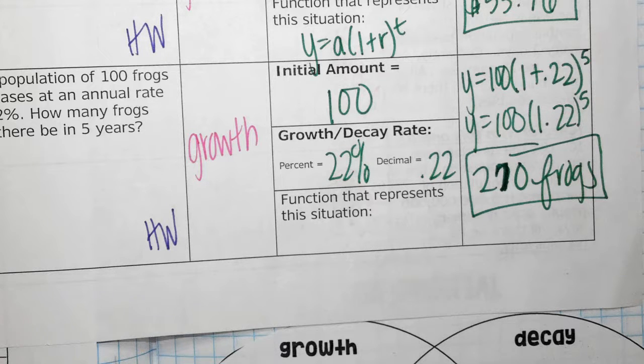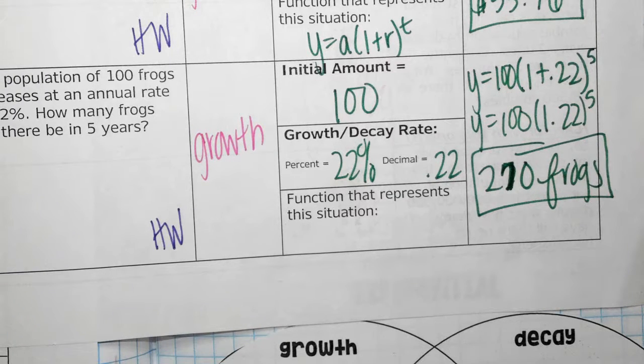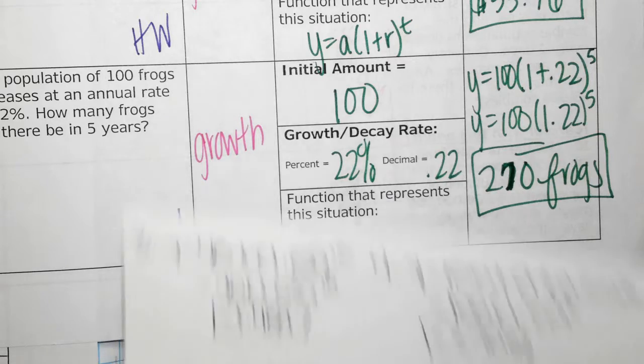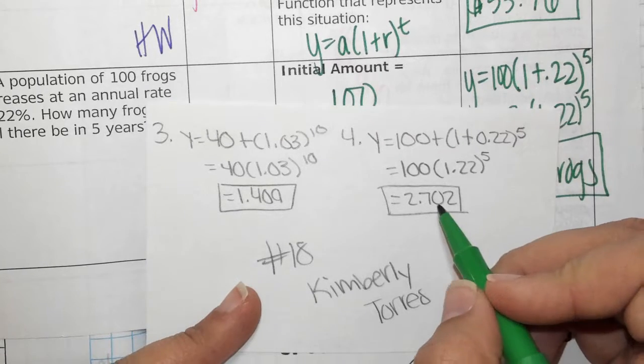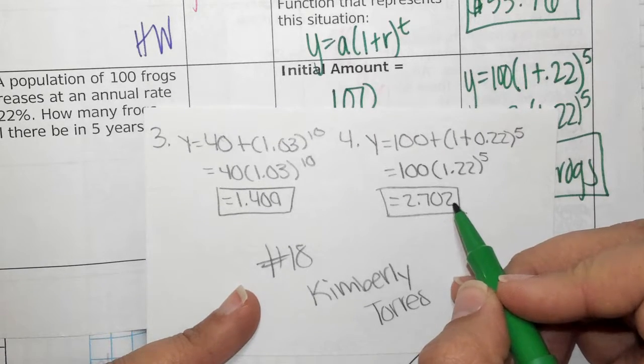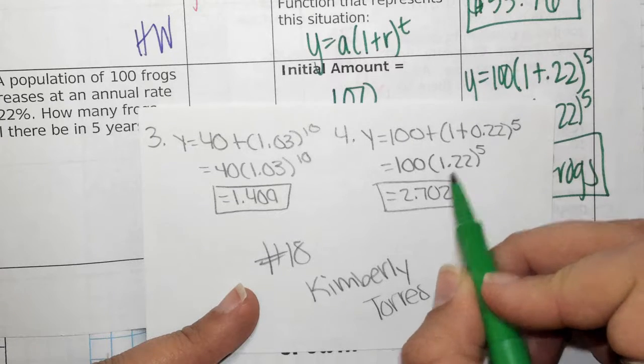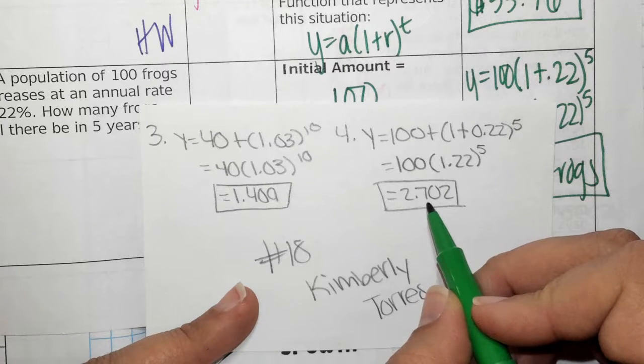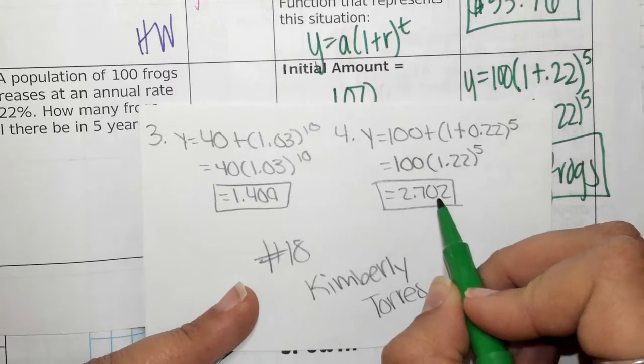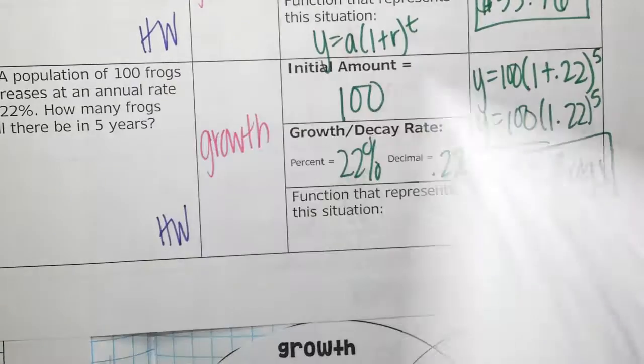Jordan, how'd you get 273? You don't know? Troy, how'd you get 273? Well, what do you think we're doing? Kimberly, you did yours correctly up to here. You just have your decimal wrong. So, how did you get this decimal place? Okay. It should be over here. Okay.